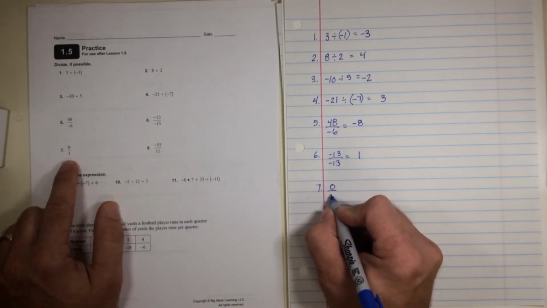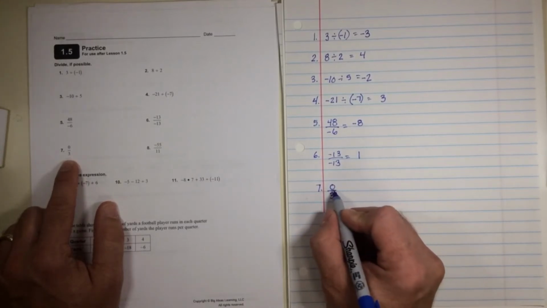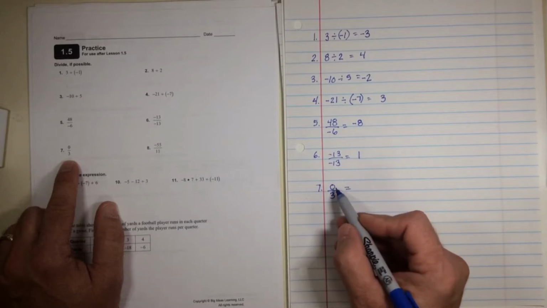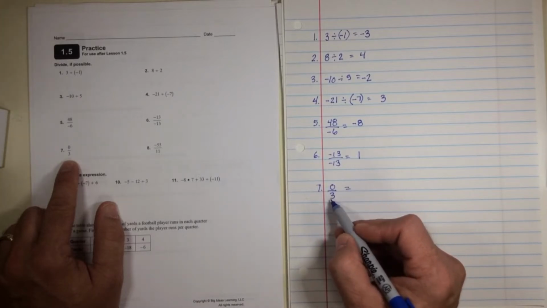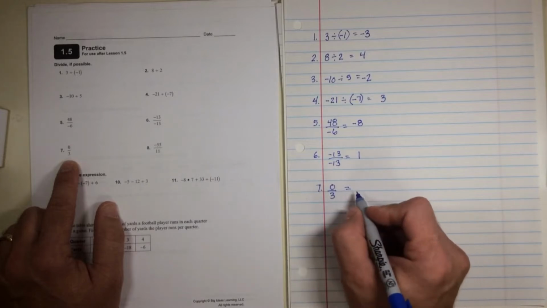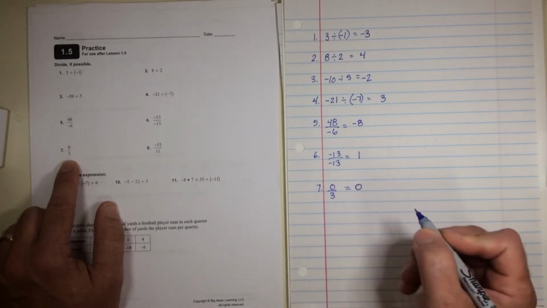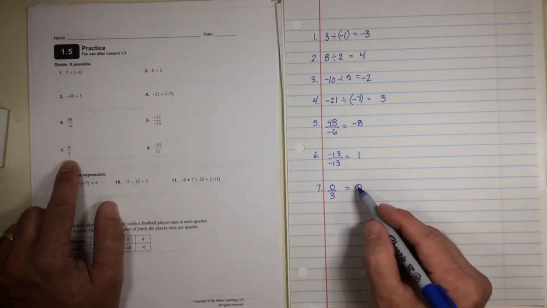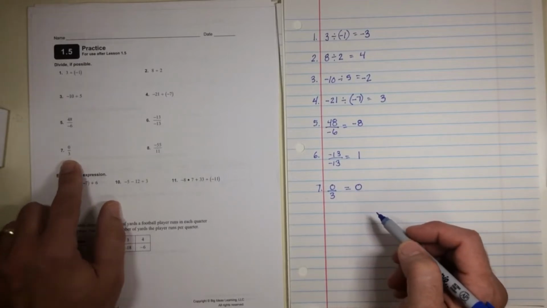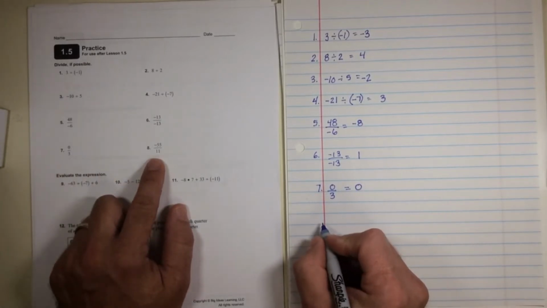Number 7. 0 divided by 3. Now this is okay. We can have the 0 up in the numerator. We can divide 0 by a number. We just can't divide by 0. So 0 divided by 3 is 0. That one's okay. Neither positive nor negative, because 0 is neither positive nor negative.